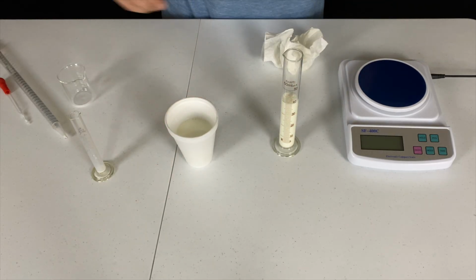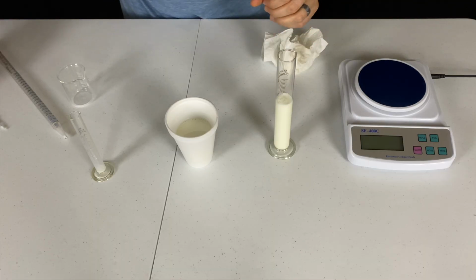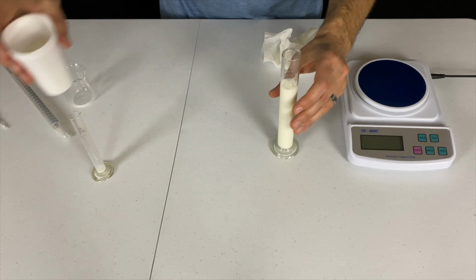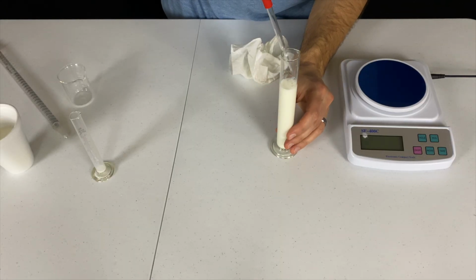Alright, let's redo the experiments for skim and whole milk, but change the way we measure to try and increase accuracy. We know the scale is pretty accurate, but our volume measurements can be improved.